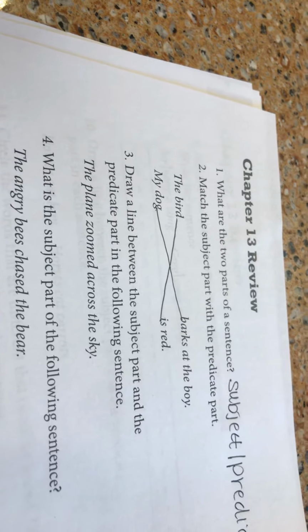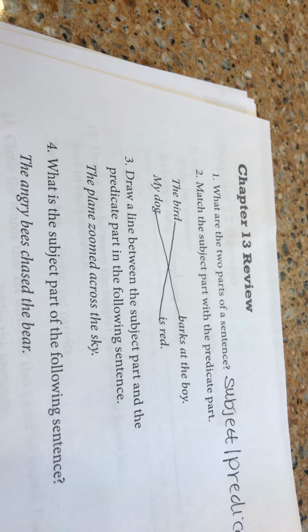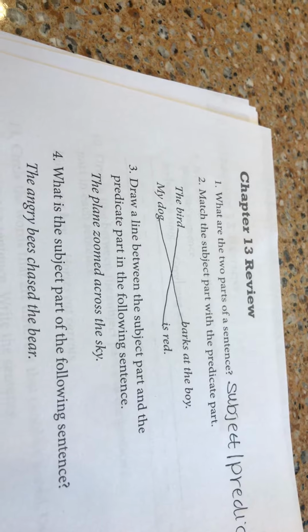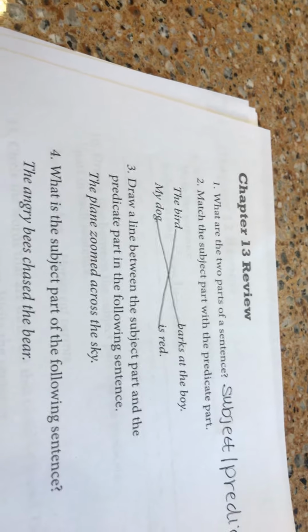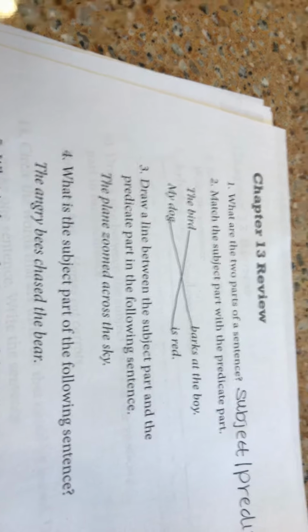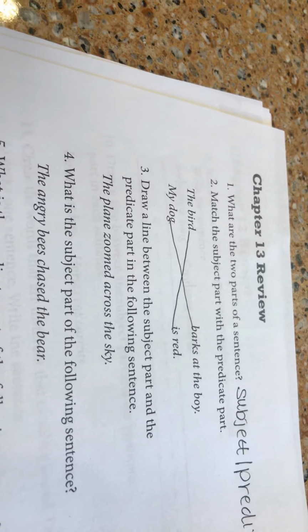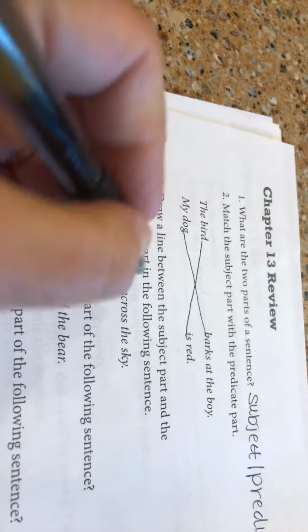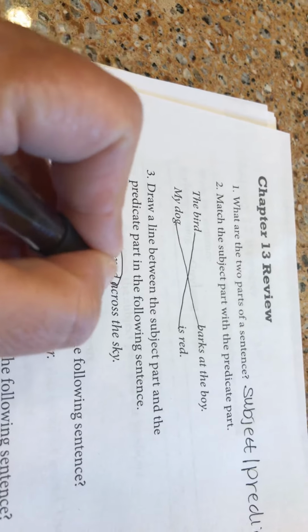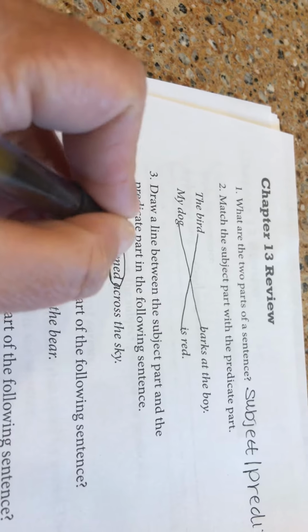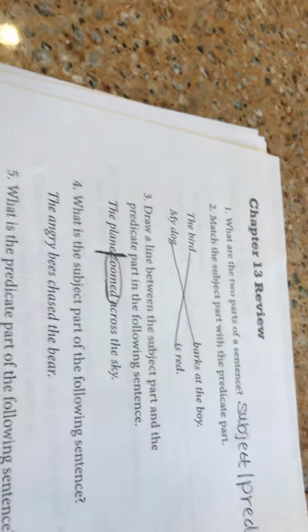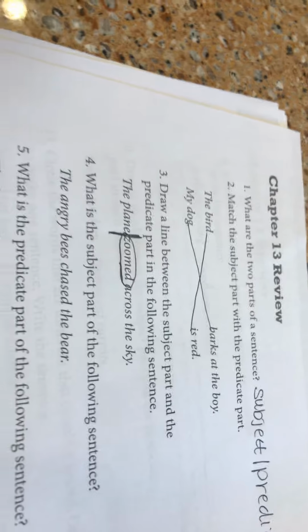Number 3 says to draw a line between the subject part and the predicate part in the following sentence. The plane zoomed across the sky. Well, it's always easier if you start by finding the verb, and in this sentence the verb is zoomed. So I would divide between the plane and zoomed.